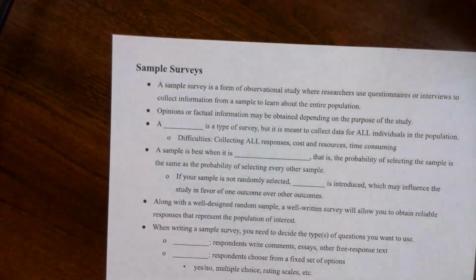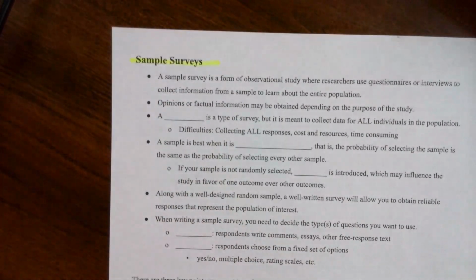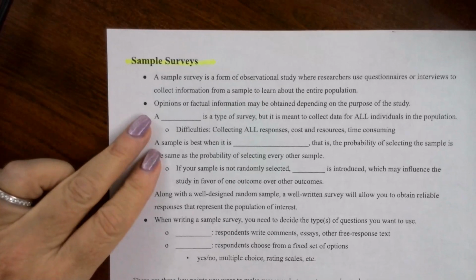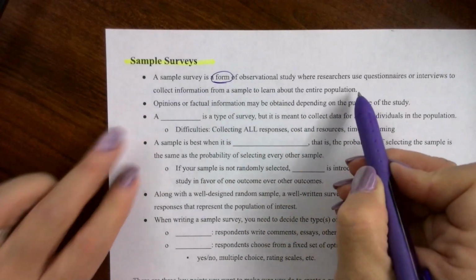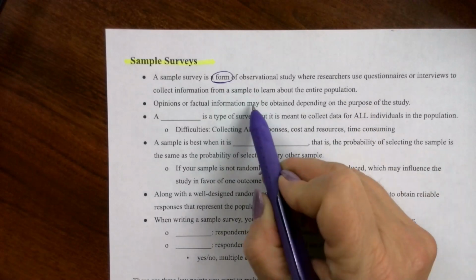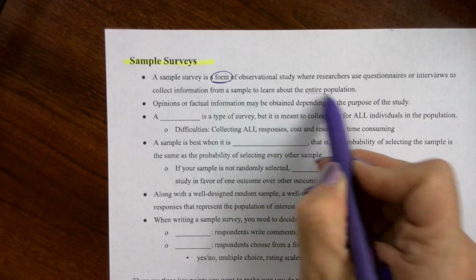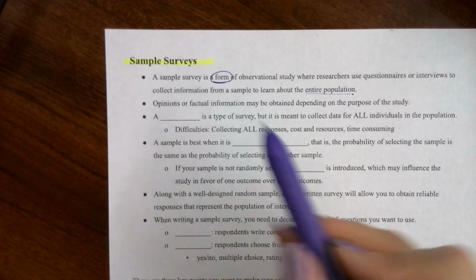All right, so the next way that we gather data is through sample surveys. A sample survey is a form of an observational study, where researchers use questionnaires or interviews to collect data from a sample to learn about an entire population. So you've done surveys before, so let's talk about what we have here.